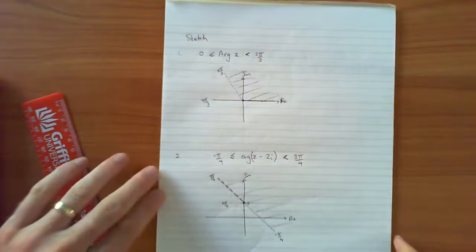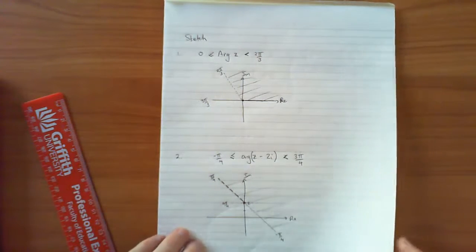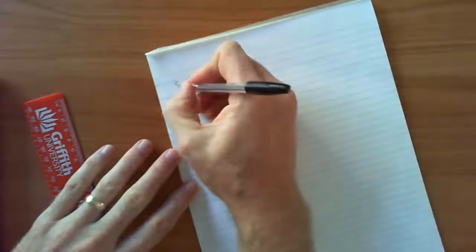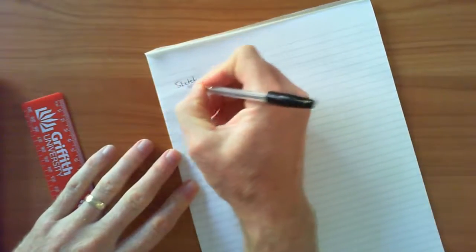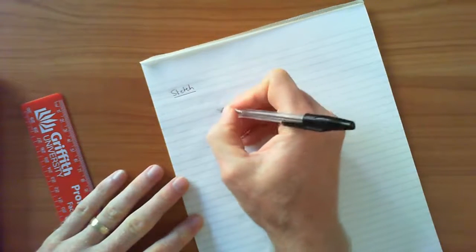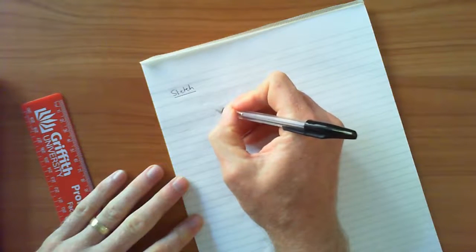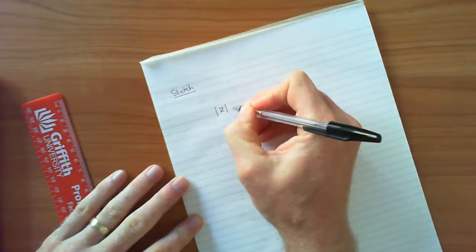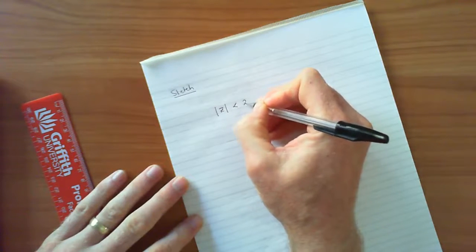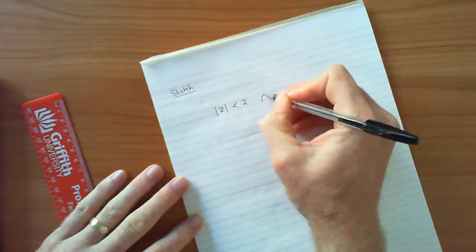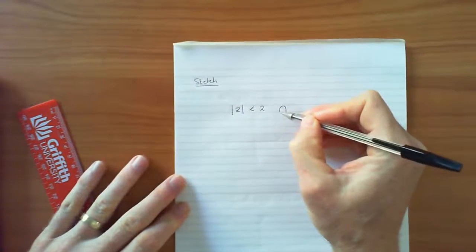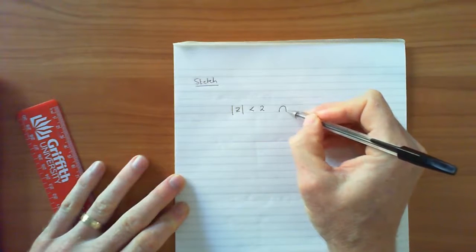Lastly, let's have a look at a combined region. So sketch: magnitude of z less than 2, intersecting with, and that notation you may not be that familiar with, but that's the intersection, means combined.